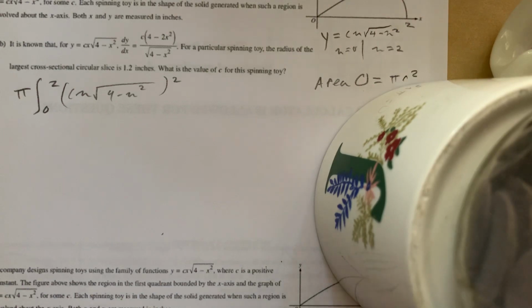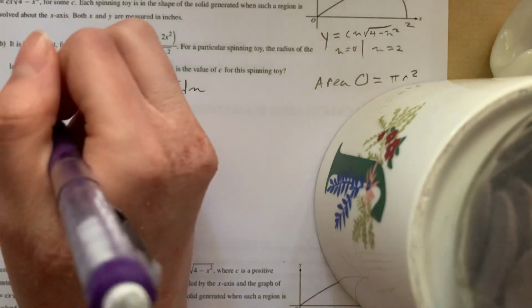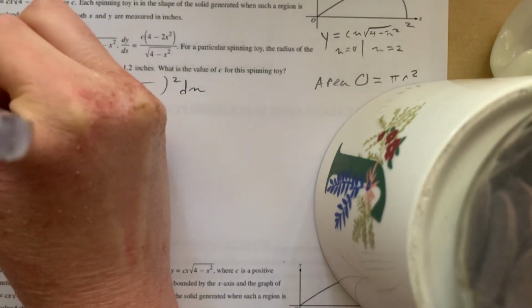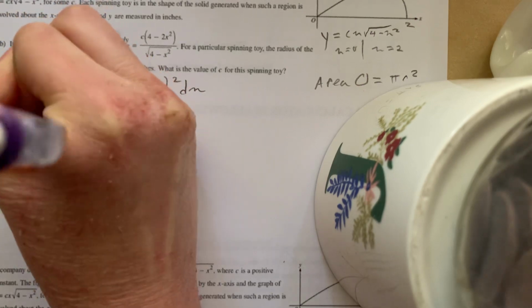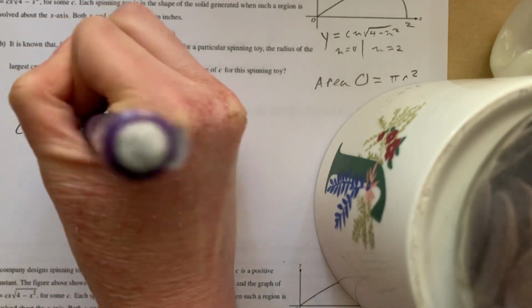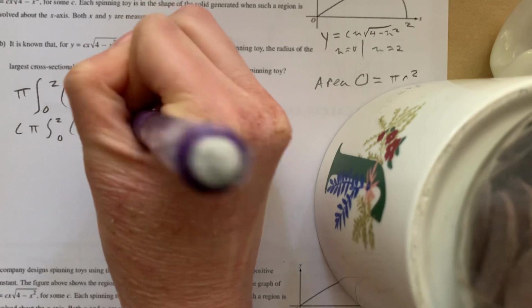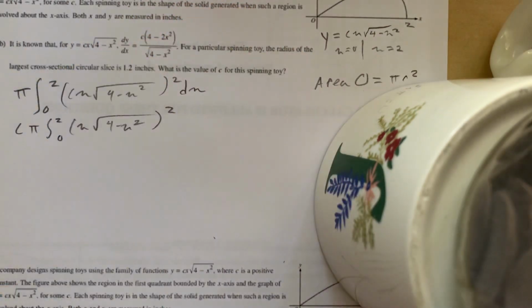And so I'm going to put a dx here. Since c is a constant, I'm going to bring it to the front. So it's going to be c pi, integral from 0 to 2, of x square root of 4 minus x squared, squared, dx.